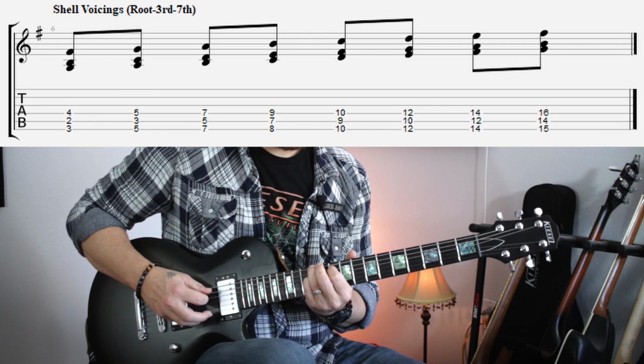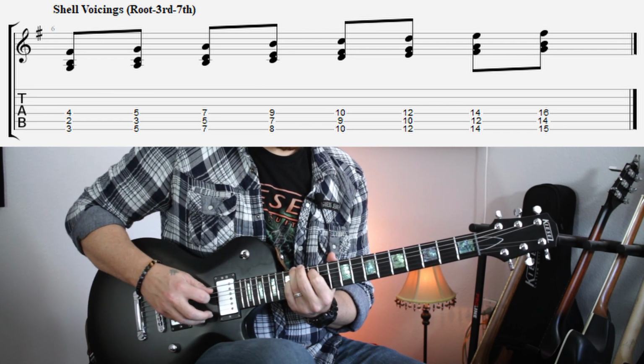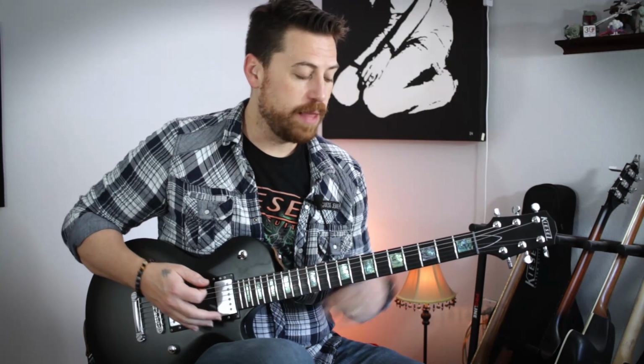Then you have E minor, 12, 10, 12. And then 14, 12, 14. And then we're back at the root again. Our one chord. And these chords are great. You can slide between them. Again, chords stack thirds, right? So let's use that to our advantage.